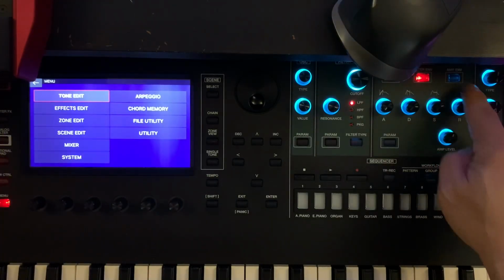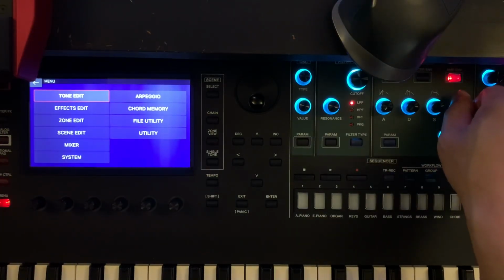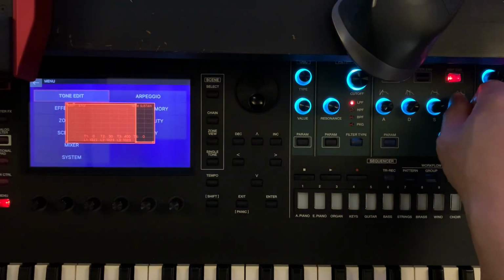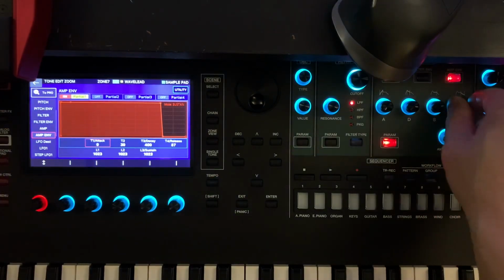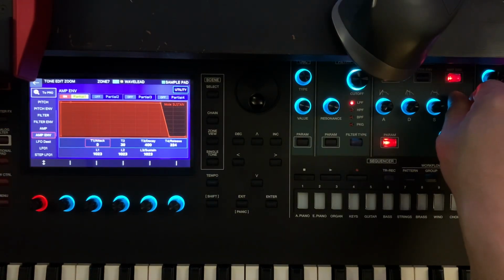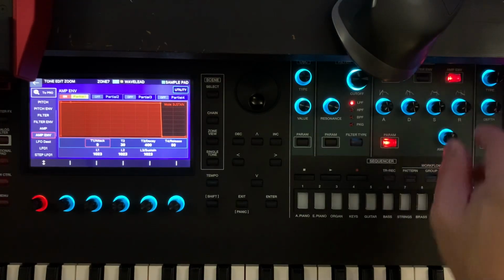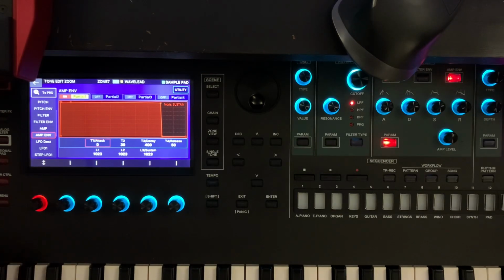So let's see. So just change the cutoff. Let's see. Oops, excuse me. So sustain on the Amplitude Envelope. That's pretty close. Pretty darn close.